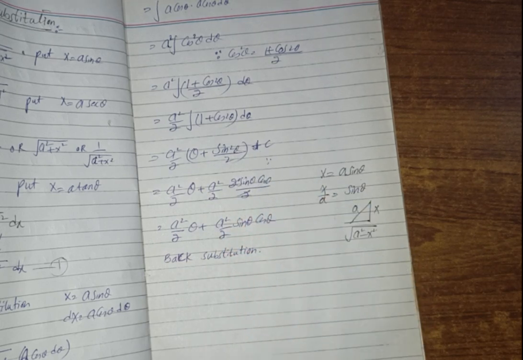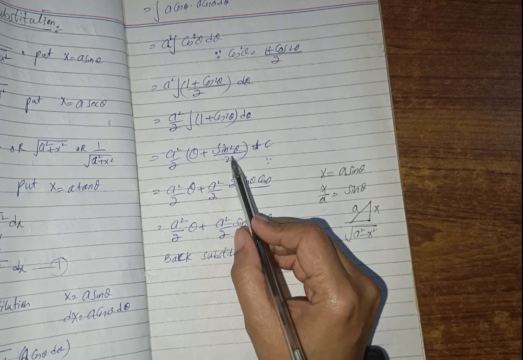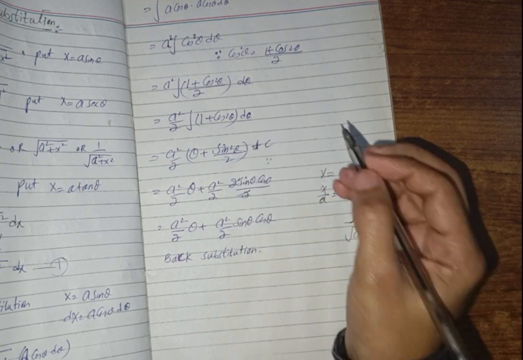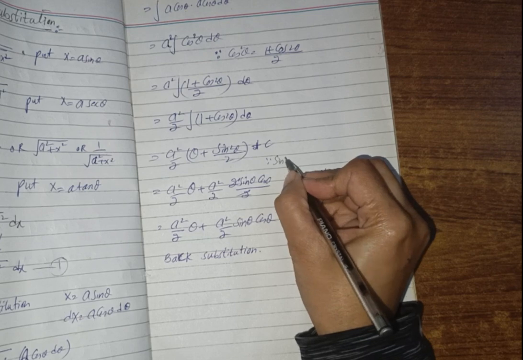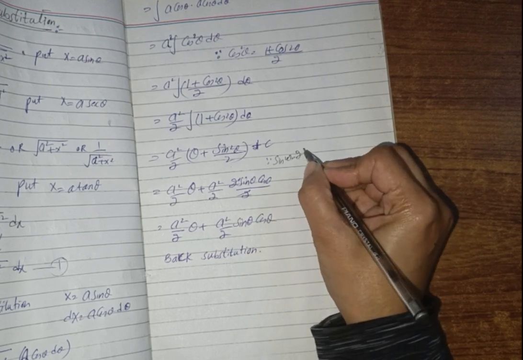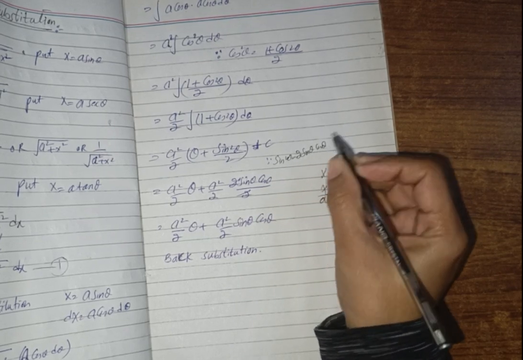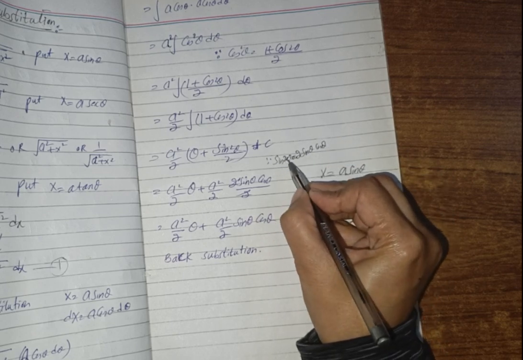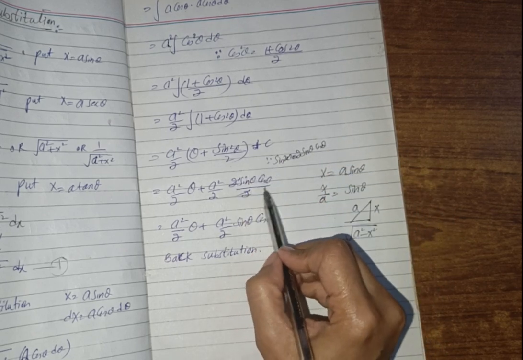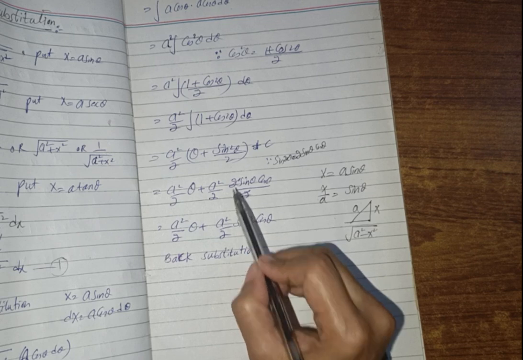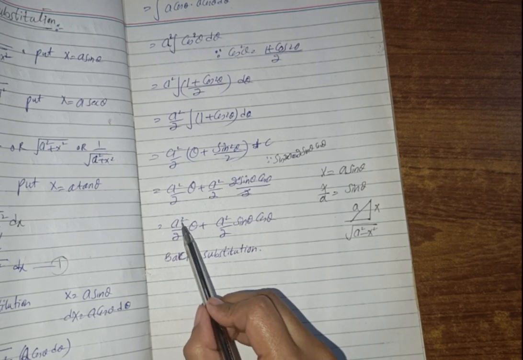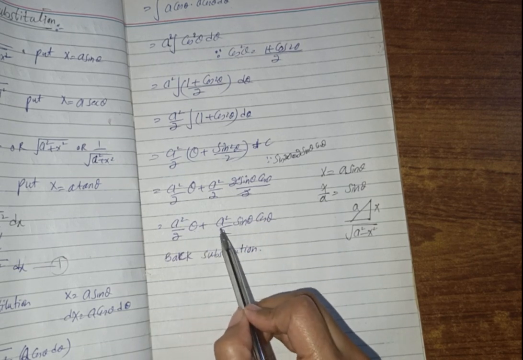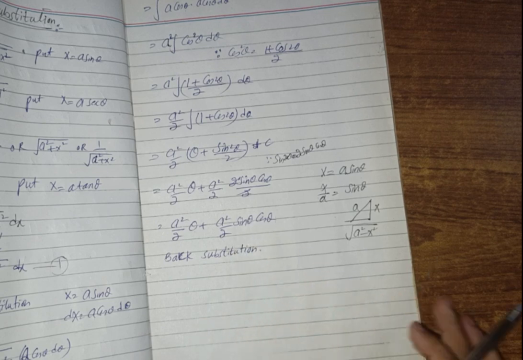Now put the value of sin 2 theta: as sin 2 theta is equal to 2 sin theta cos theta, put this formula in the above expression. We have 2 sin theta cos theta, cancel out 2 with 2, and we are left with a square upon 2 into theta plus a square upon 2 sin theta cos theta.